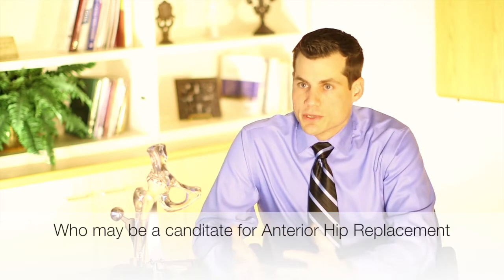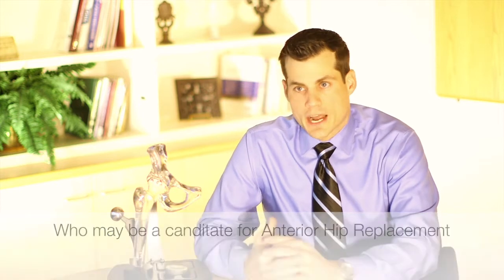A hip replacement candidate is someone that has bone on bone arthritis or has a condition called avascular necrosis where the femoral head has died and collapsed, leading to an arthritic type condition. These patients we know don't tend to get better with conventional treatment such as physical therapy and injections, and they are candidates for hip replacement.